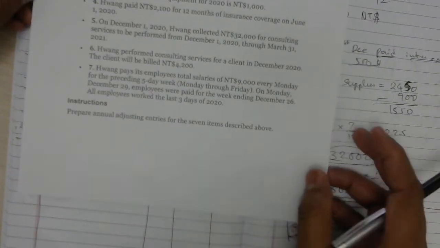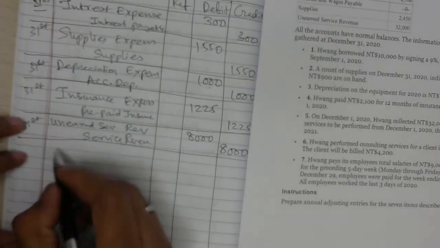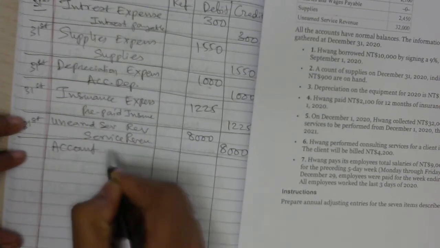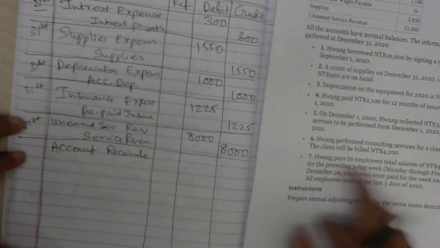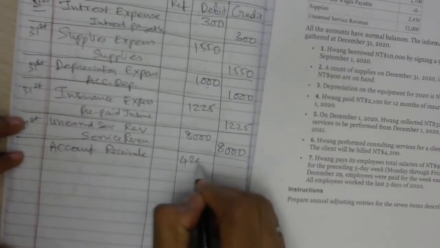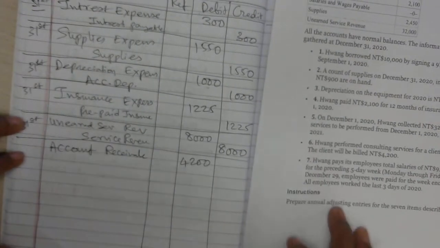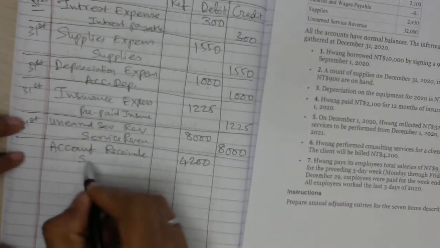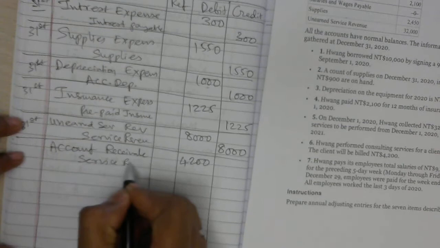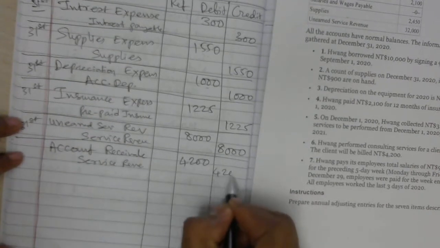So asset is increasing means it will be in debit. So here you can say accounts receivable by 4200. Okay, and then this is for what? Services, service revenue 4200.